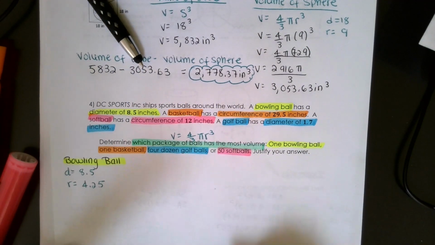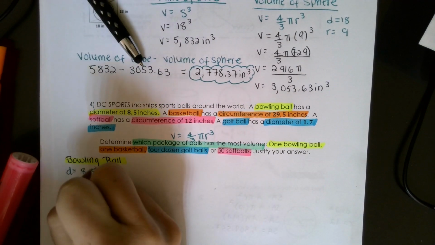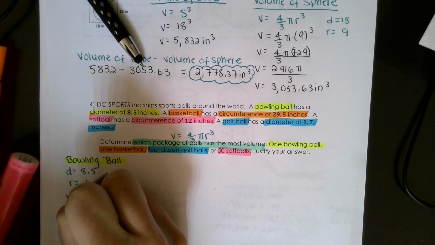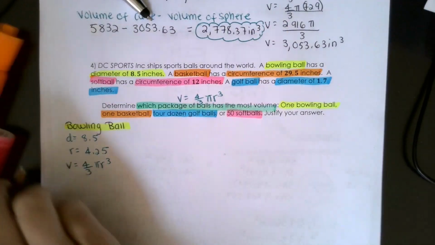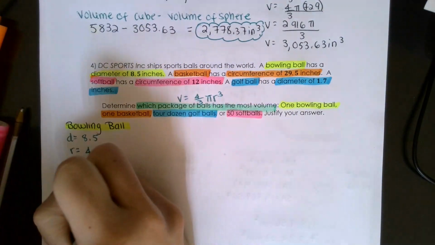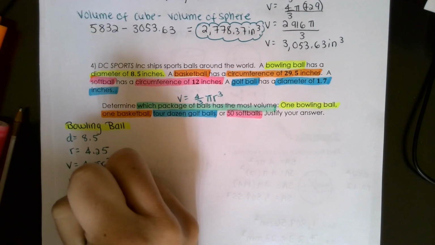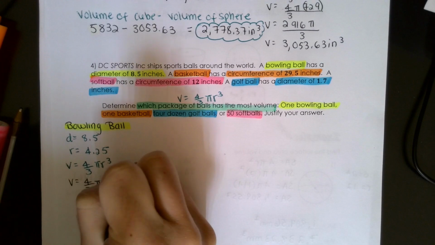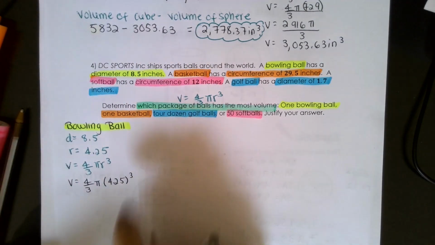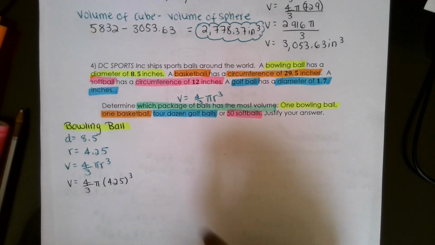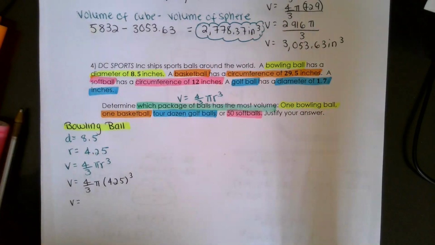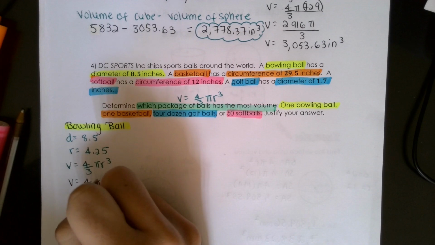And now you go ahead and just plug it in your formula. So go ahead and cube your 4.25. And it will be a decimal that keeps going, so I'm just going to round it.